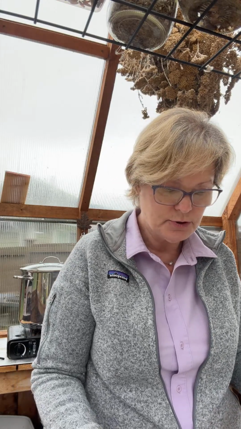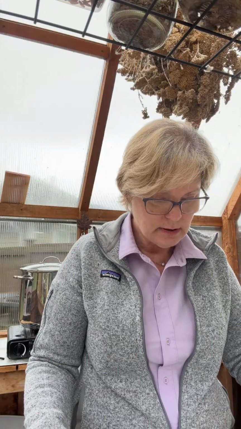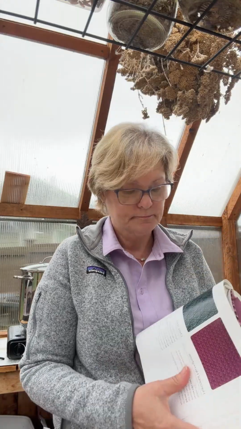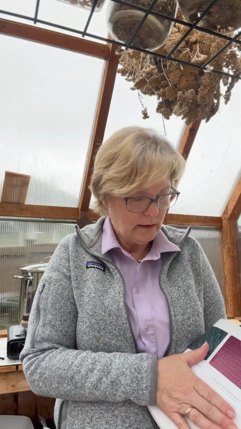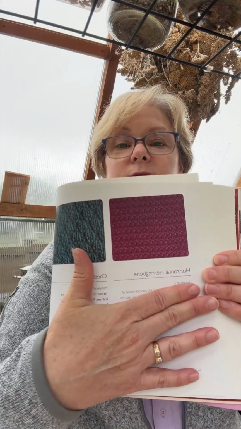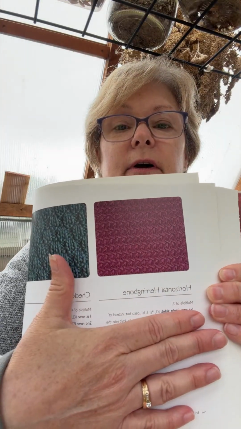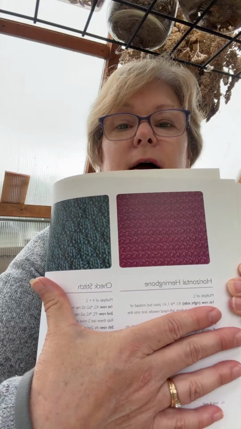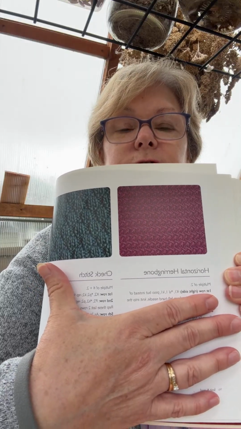Okay, here's one more. I'll show you one more. So here, even both of these would actually work. See, multiples of 2, and then that one also, 4, 2. So yeah, those would work.